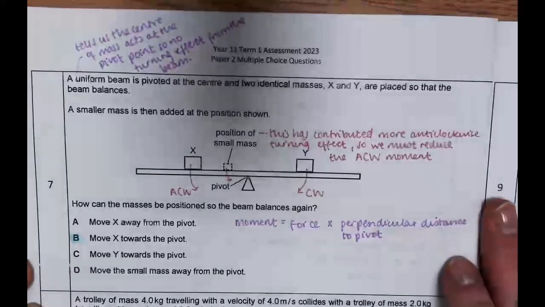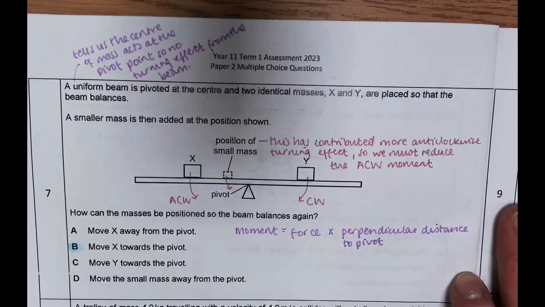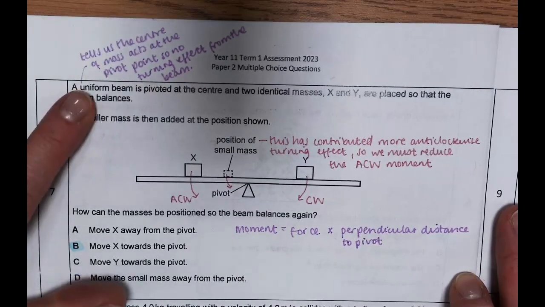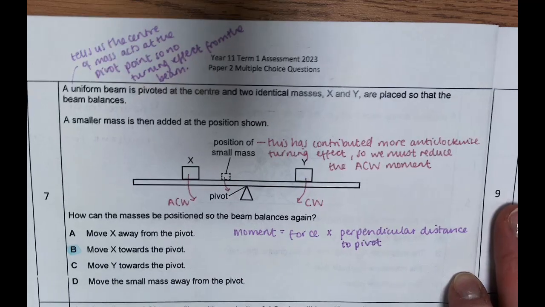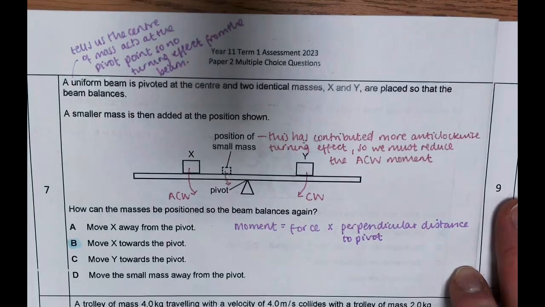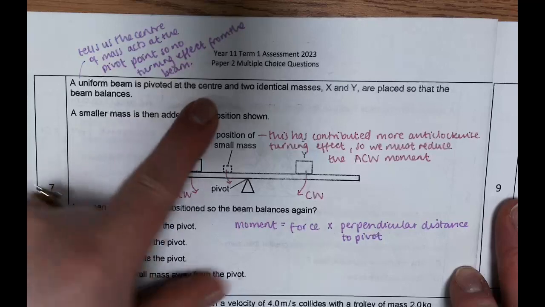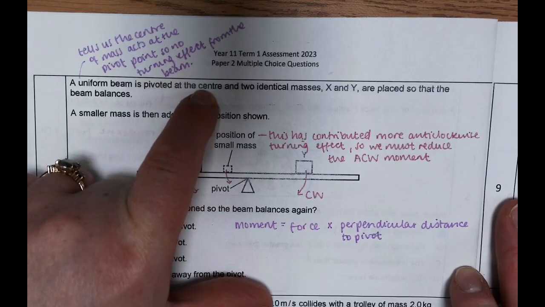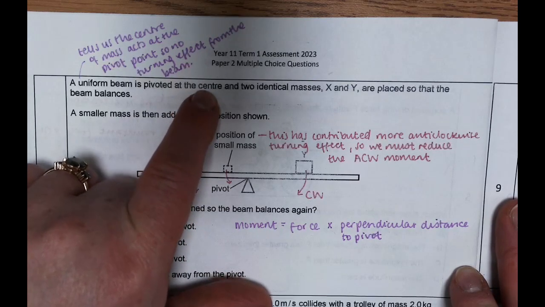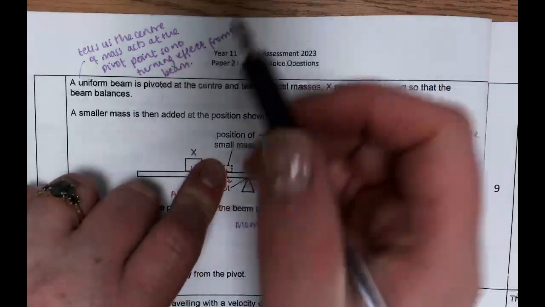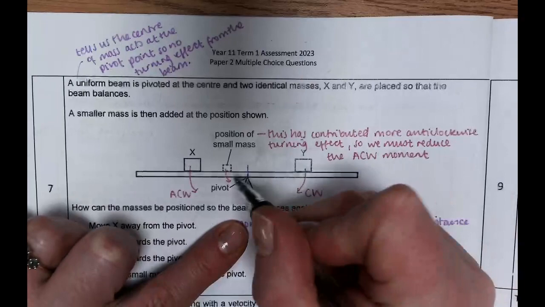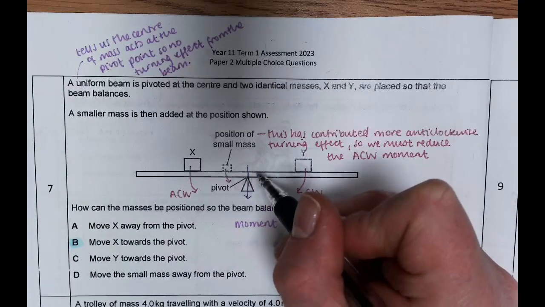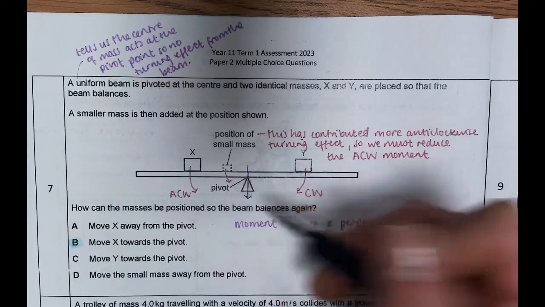Okay, so in question 7, a uniform beam. So the word uniform here tells us that the centre of the mass acts at the pivot point because the uniform beam is pivoted at the centre. The centre is where the centre of mass will be, so this means that the mass and the weight of the beam itself is going to direct through the pivot and there's no perpendicular distance. So the beam itself won't turn if it was just by itself.